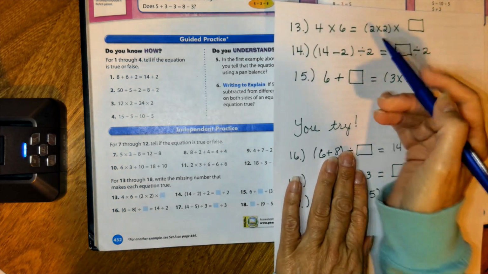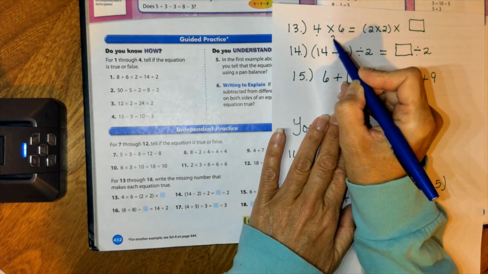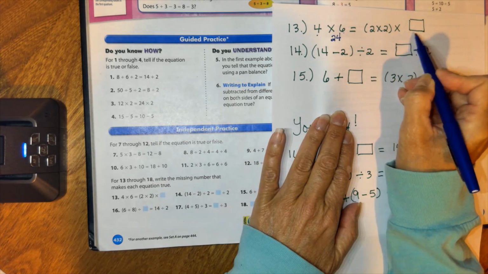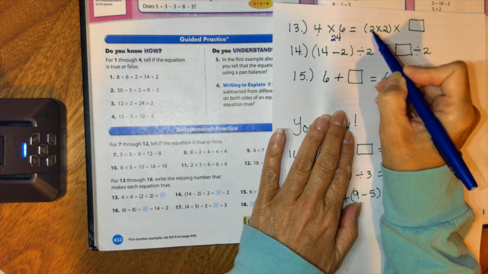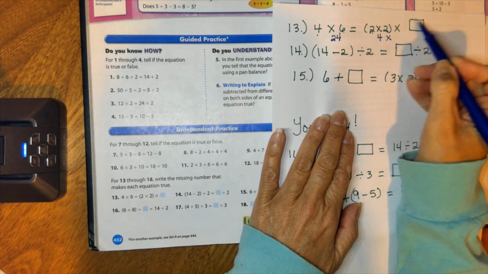Okay, on number 13, we have 4 times 6, which of course is 24. So we have to make this side equal to 24 also. We already have 2 times 2, which is 4. And what is it? That would give us 24.